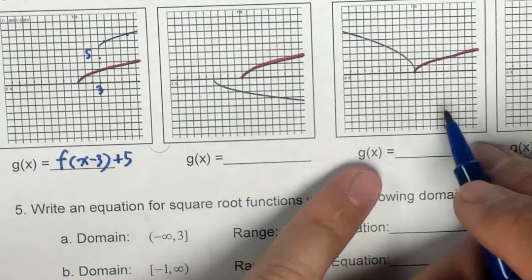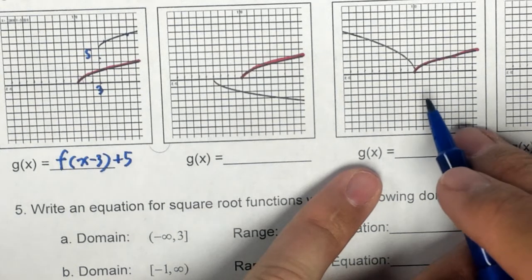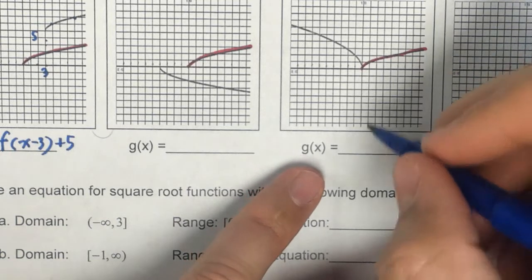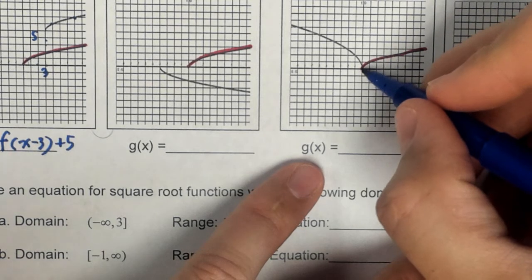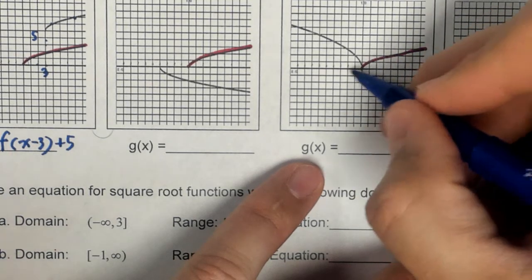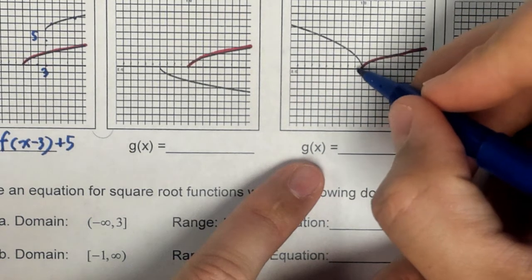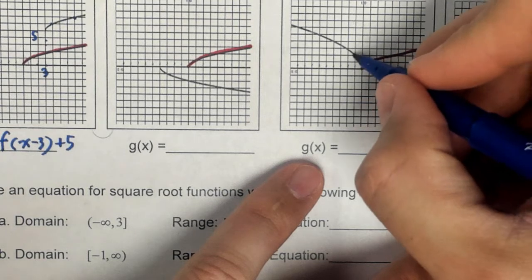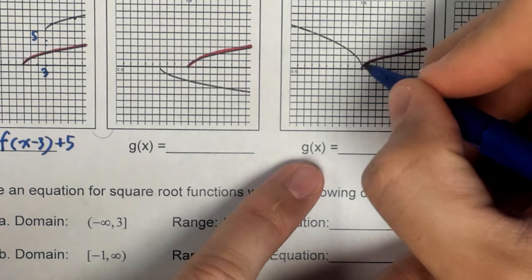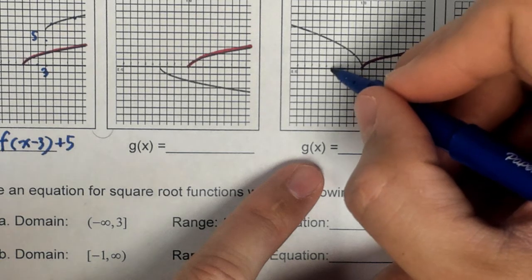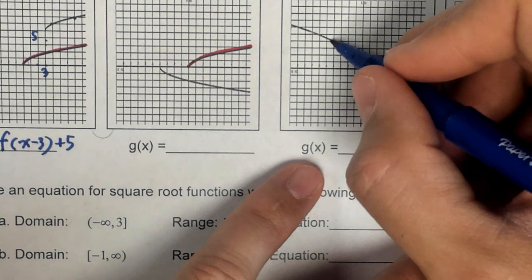Let's look at g of x. What is happening here? Let's first check and see if we have any type of compression or stretch. I'm going in a different direction, so I know there's a reflection somewhere. Let's check the pattern. 1 over 2 up. That's interesting. 1, 2, 3, 4. 1, 2, 3, 4.